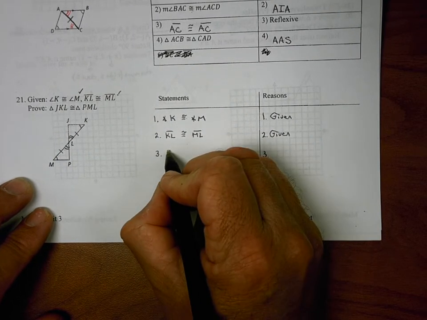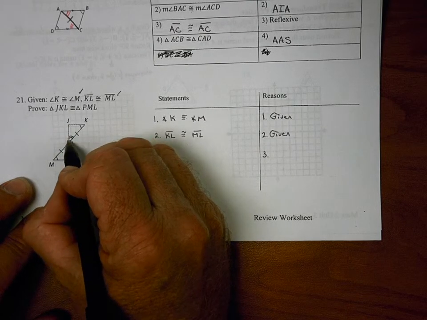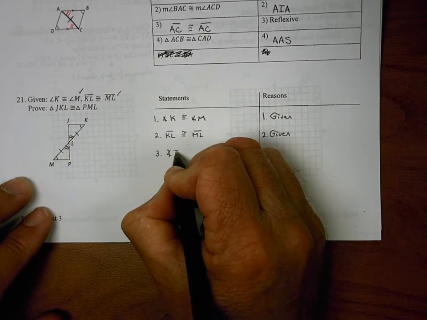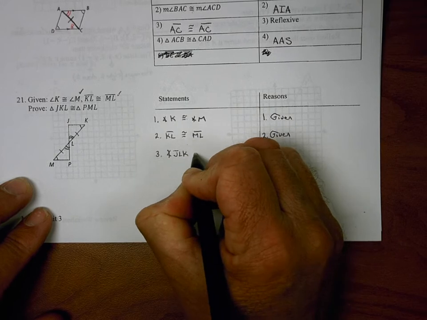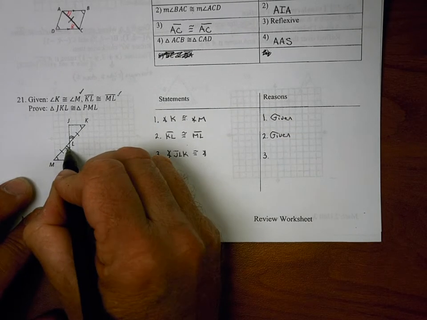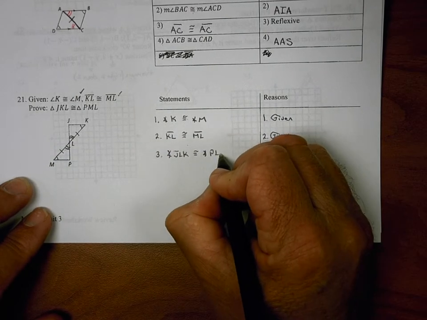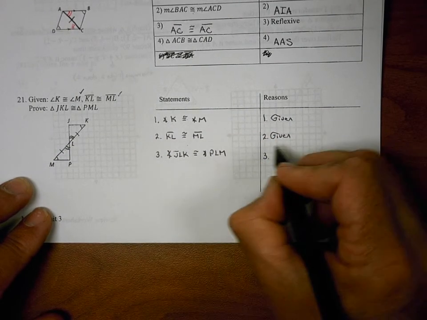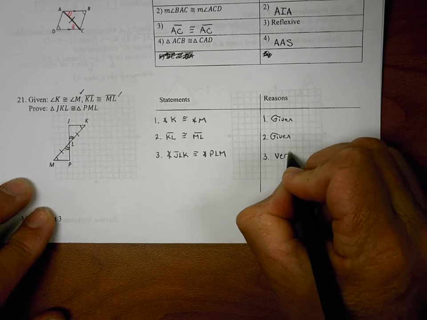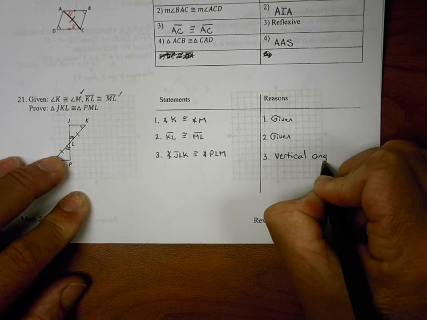I'm going to say angle, and I'm going to name this top vertical angle JLK. That angle is congruent to the other vertical angle, which is down here, and I'm going to name that as PLM, angle PLM. And my reason why those angles are congruent is because I have vertical angles. Vertical angles are always equal to each other.